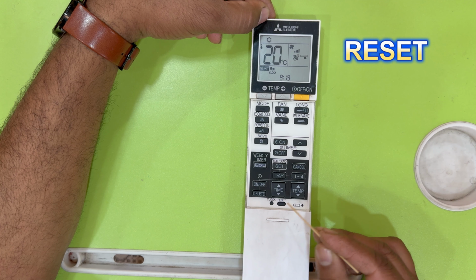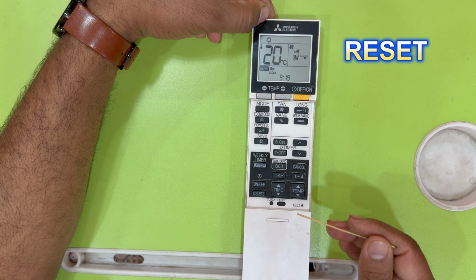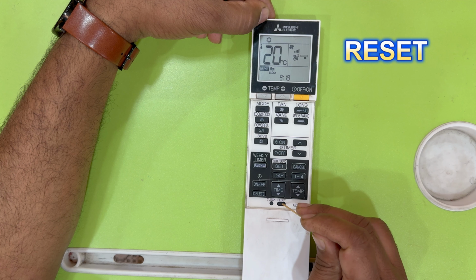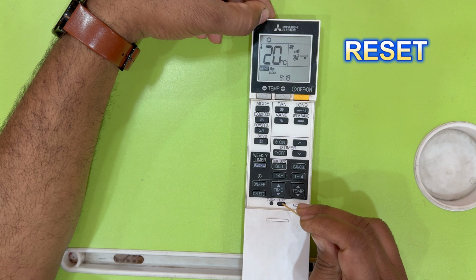The next button is the reset button. If your AC remote is not working properly or the buttons are not functioning correctly, pressing the reset button will reset your AC remote, and it will start working like new.